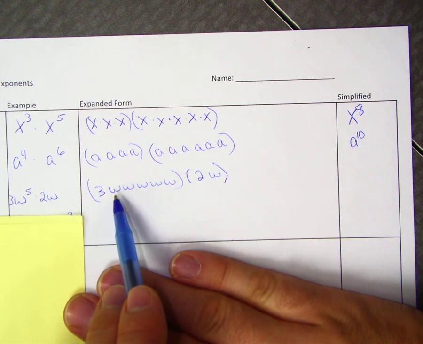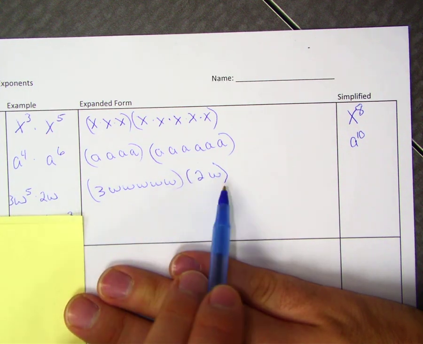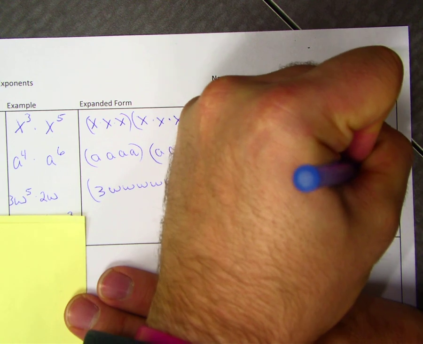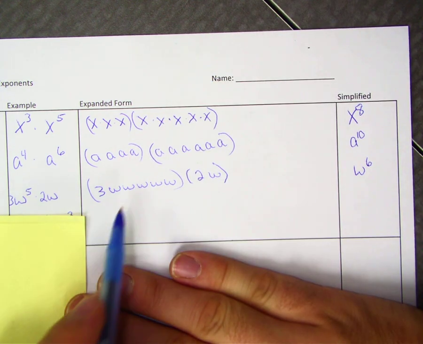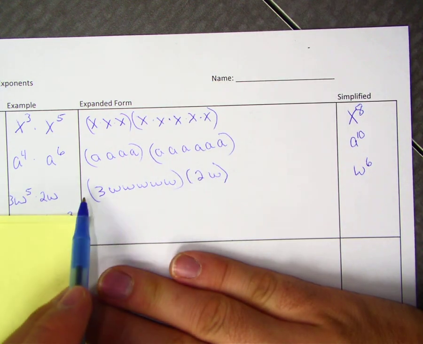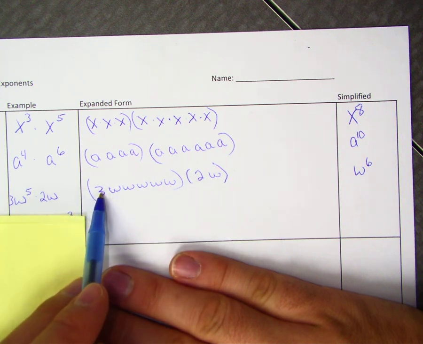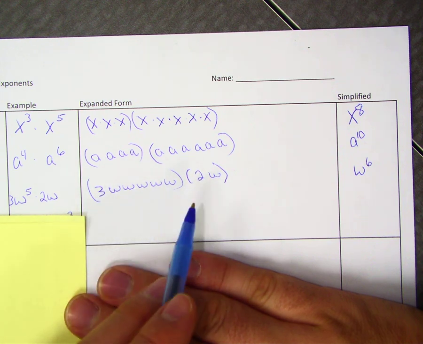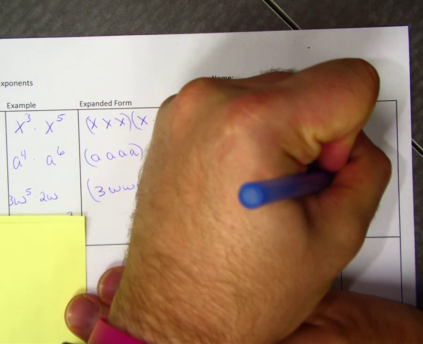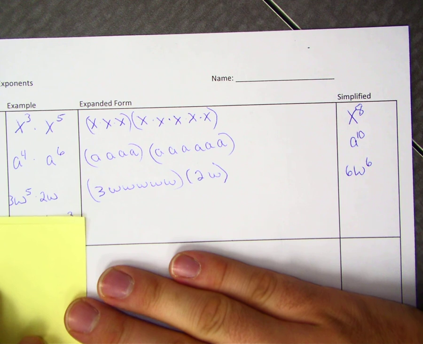We just don't put that when it's to the first power as a general rule. So if we look at this, though, we have 1, 2, 3, 4, 5, 6 w's, so we'll put w to the 6th. And then sometimes people want to add these, but we're multiplying here, and it's not an exponent, and we don't have more than one of them. We just got 1, 3, and 1, 2. So what's 2 times 3? 6. So it is 6w to the 6th power.